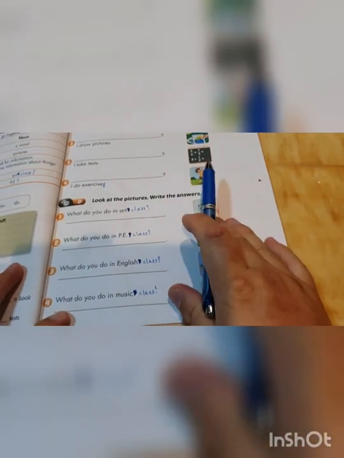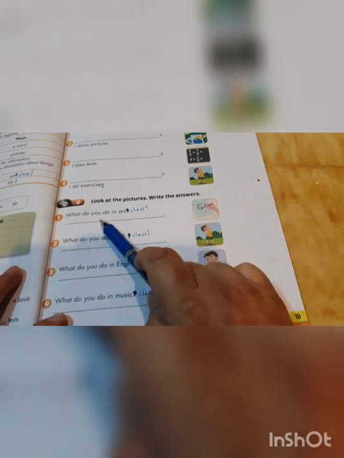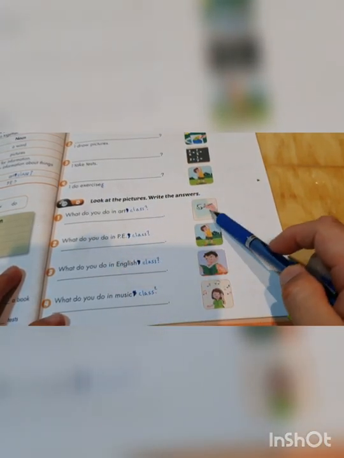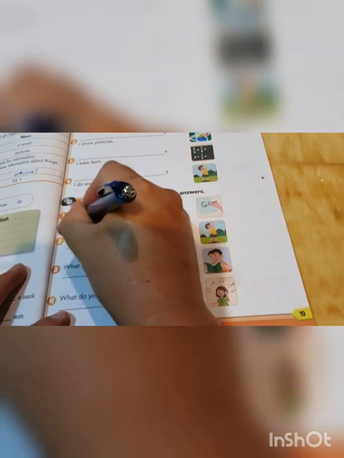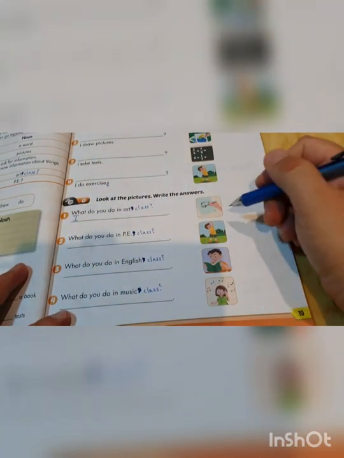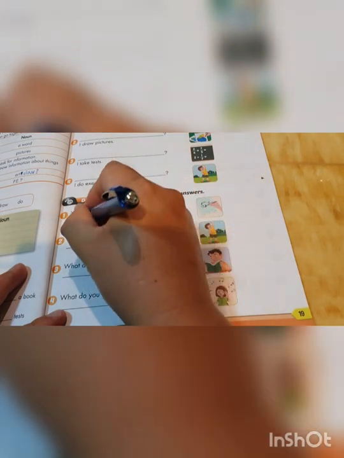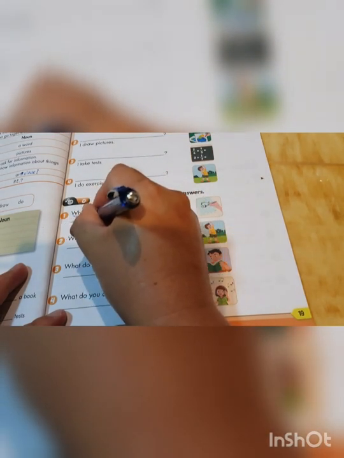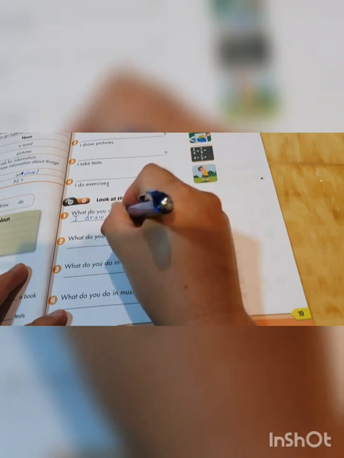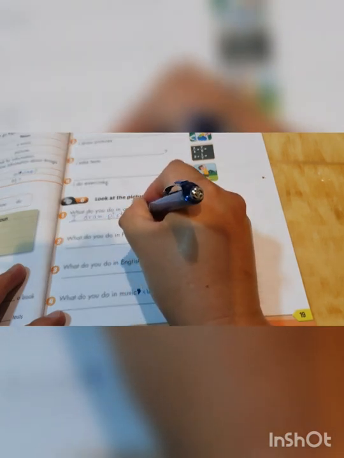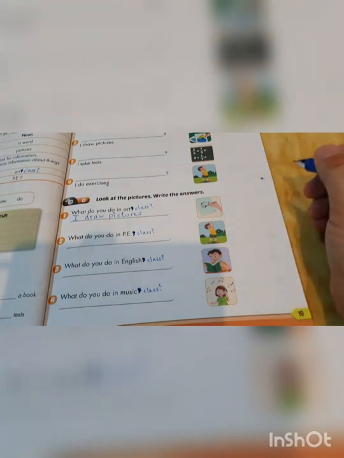So I will help you with the first one again. What do you do in art class? What is he doing? I... what? I draw pictures. Good. I draw pictures.